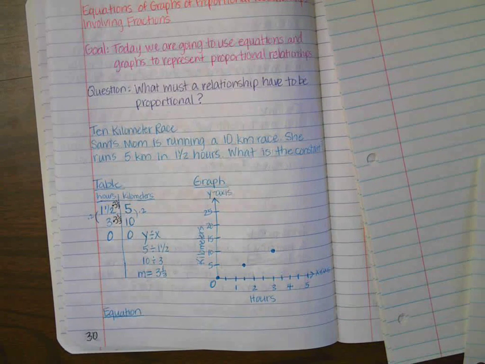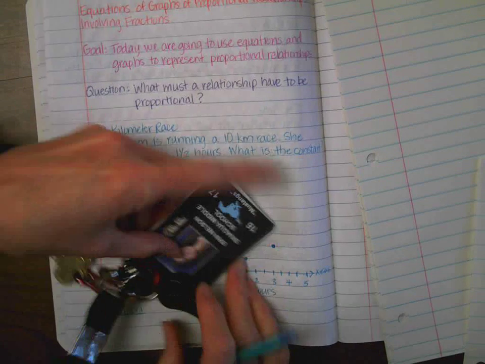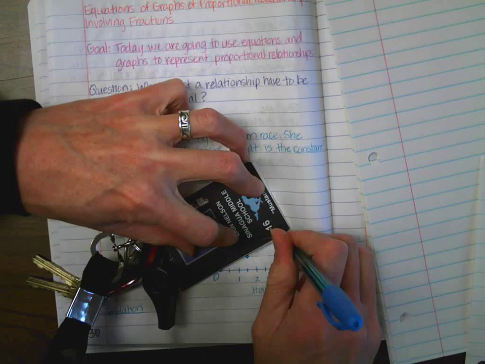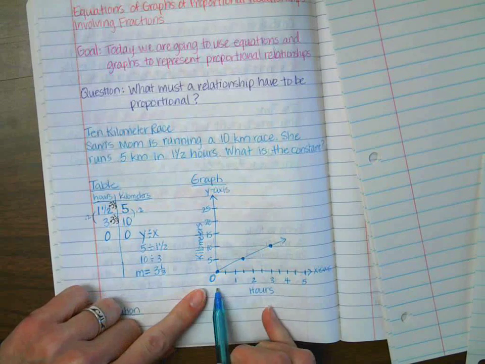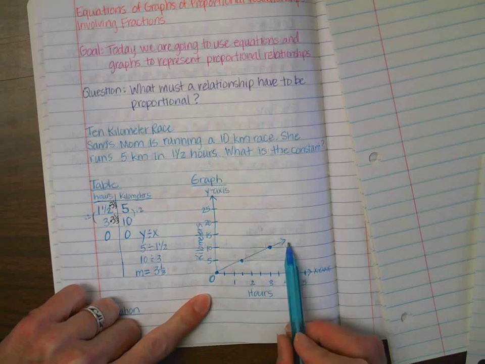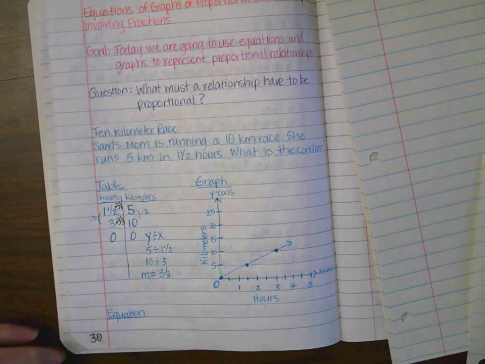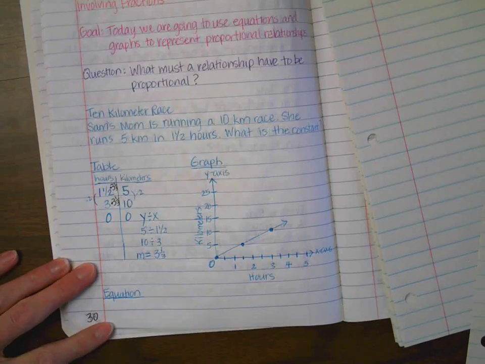And so now if I connect all of my dots, which I can do with my ruler, then I will notice that my graph has made a proportional relationship because it goes through the origin, it has a straight line, and it also has a constant. Okay? So now we have to go to writing the equation.